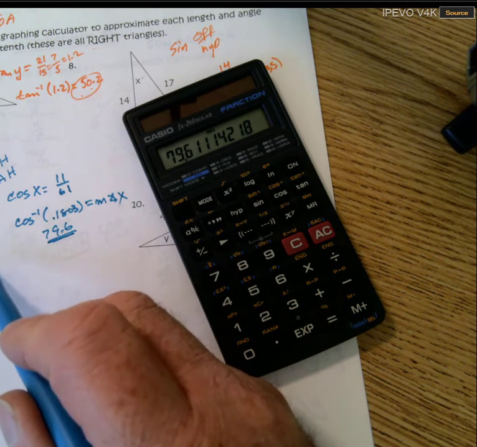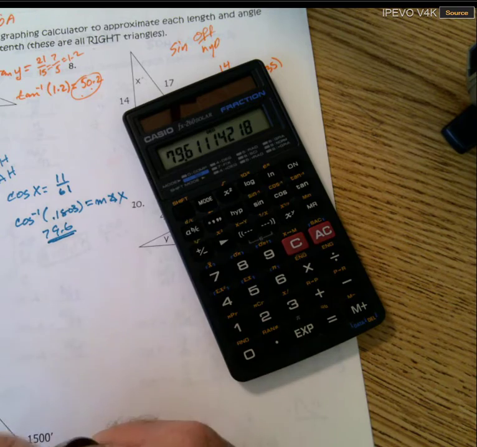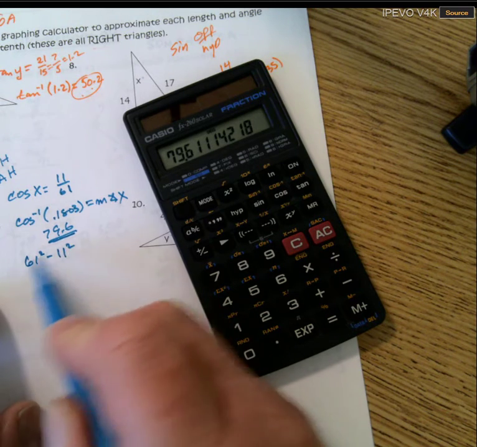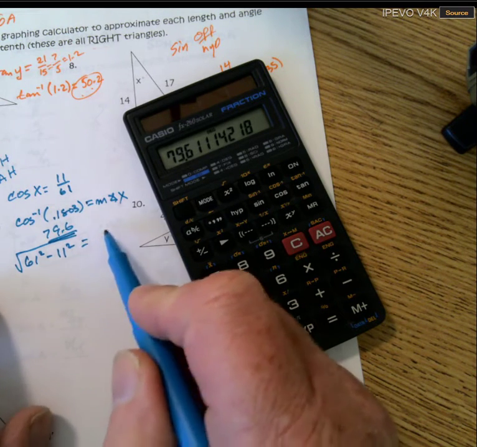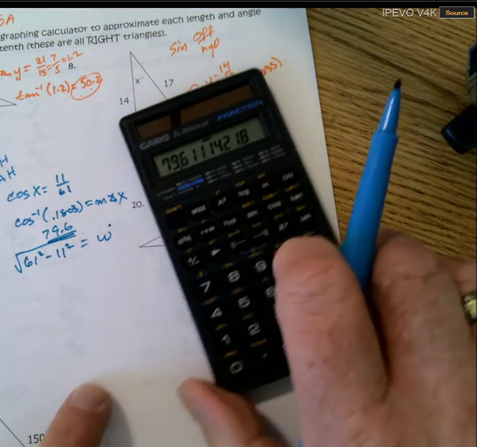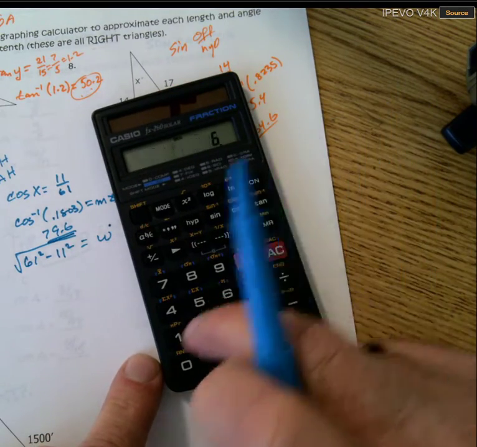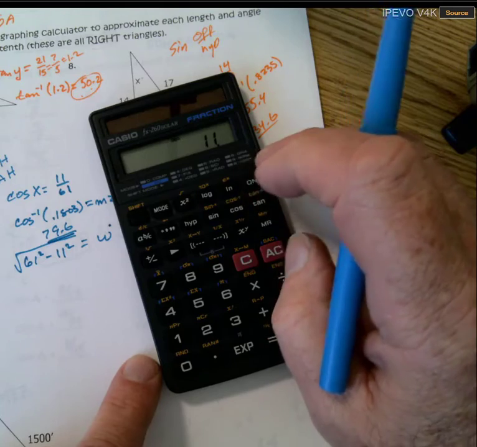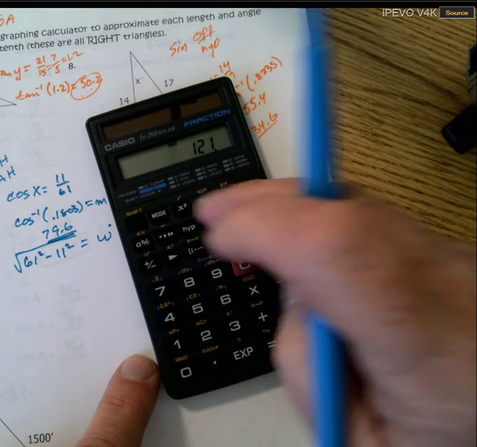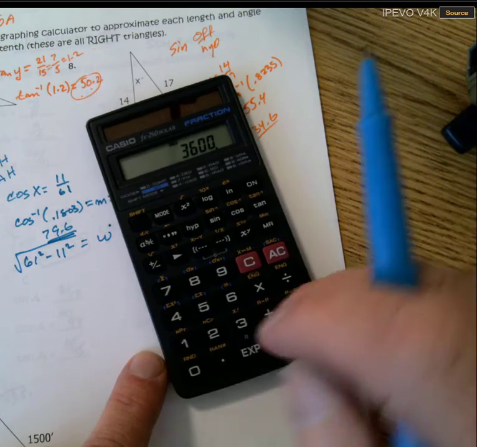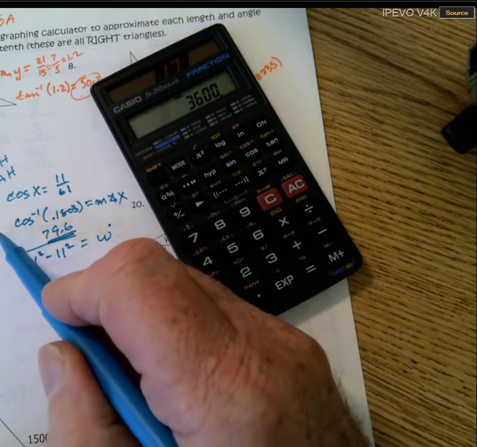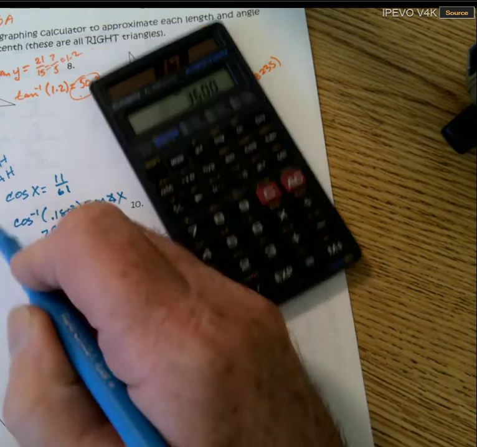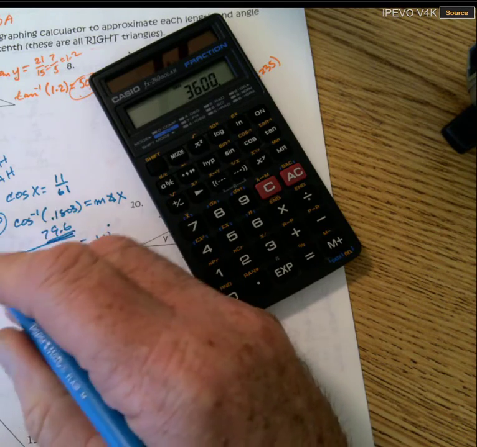So this is a right triangle, and we could do the Pythagorean theorem to figure out what w is. So hypotenuse squared, 61 squared, minus 11 squared. Take the square root of that, and that's going to be w. So 61 squared minus 11 squared is 3600. That's going to be 60. So this actually is a Pythagorean triple. 60 is going to be w, the square root of 3600. So we use the Pythagorean theorem to find out that this is 60.